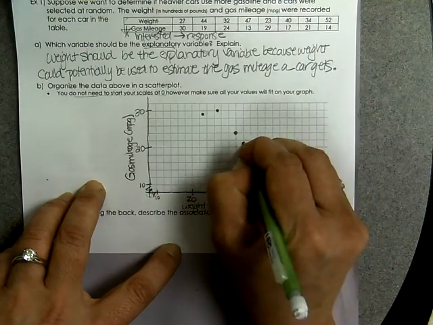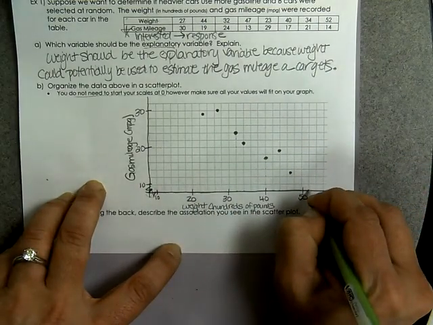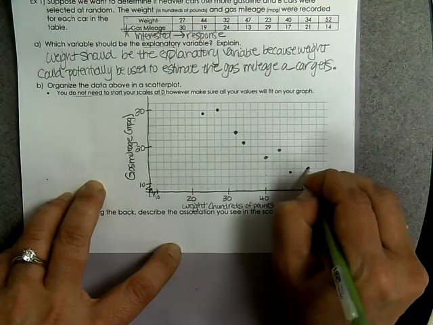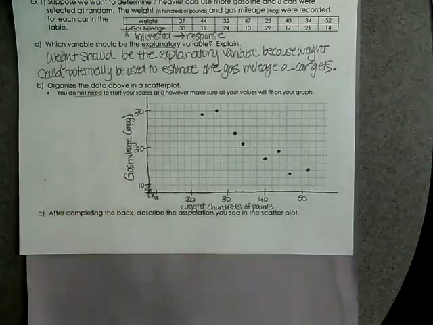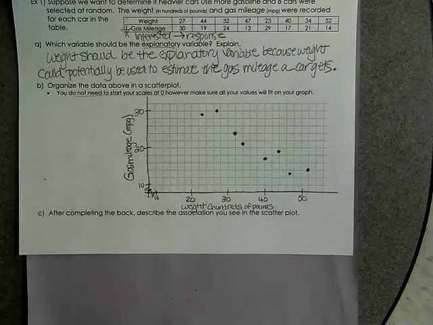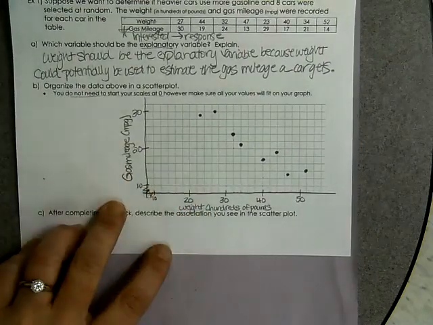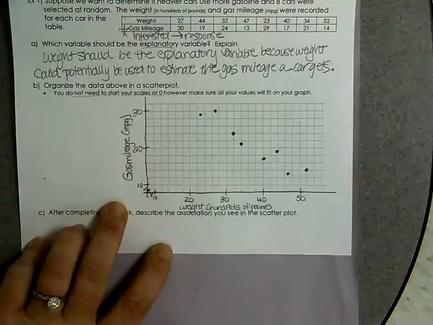So hopefully you guys are following along and making your scatter plot. The scatter plot demonstrates what's going on with these cars, their weight, and their gas mileage. We also should have a title.